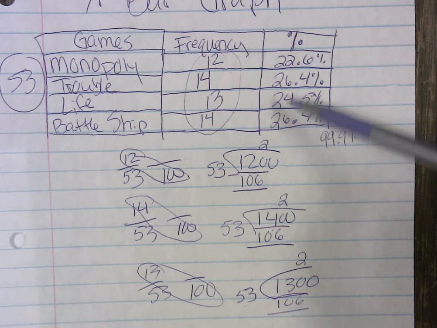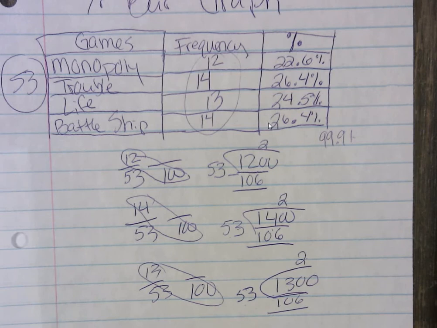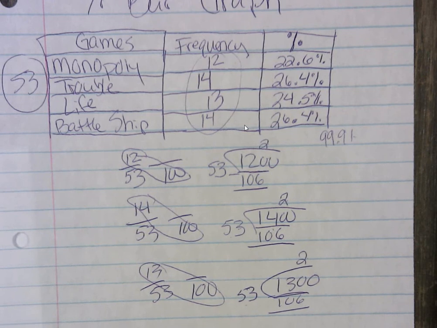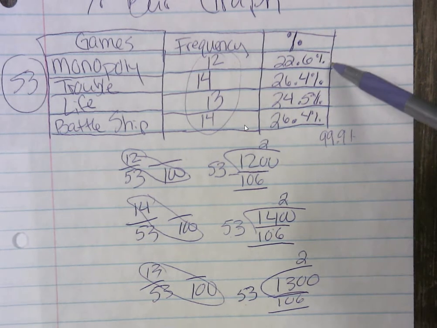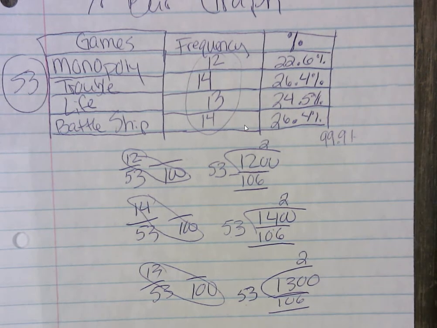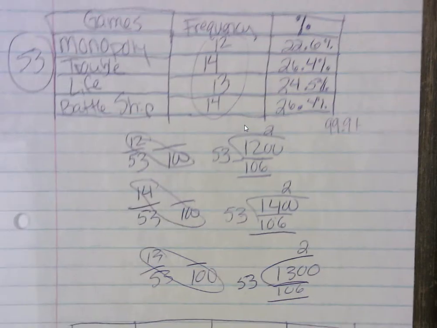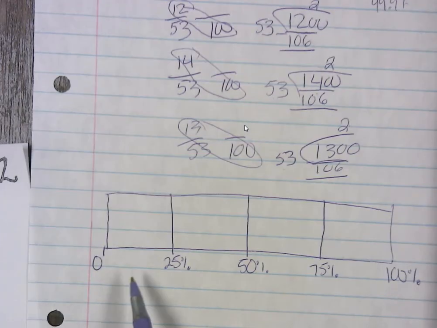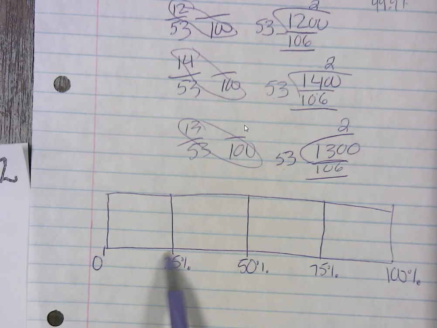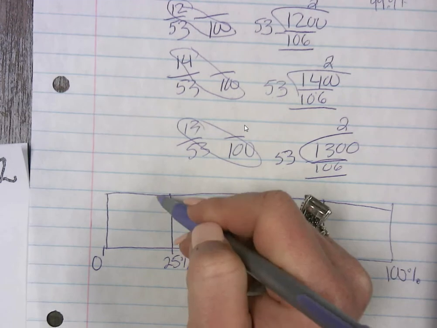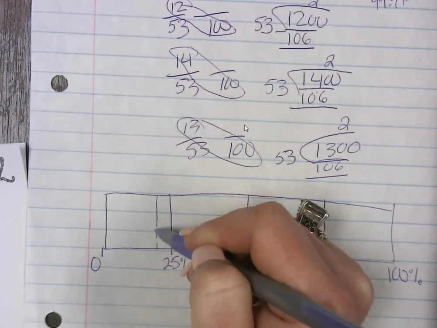So they should each probably get the same amount of shaded. They're all not going to get the same amount of space, but they're going to all be really close. So let's look at Monopoly. They got 22.6%. Now, if it only got 22.6%, does it need to shade all the way up to 25? No, but it's going to be really close. So 22.6, again, this is a sketch. It's not going to be perfect.